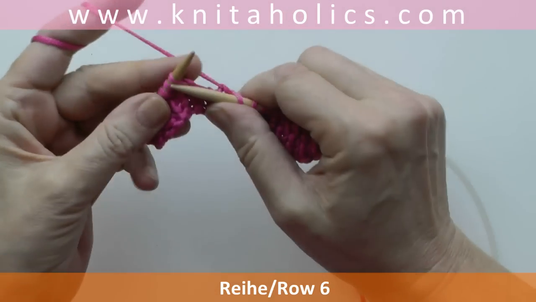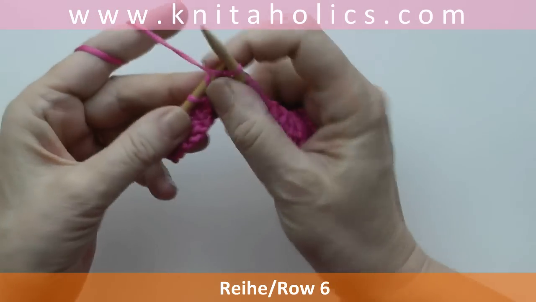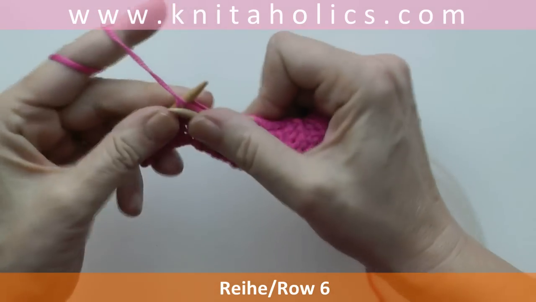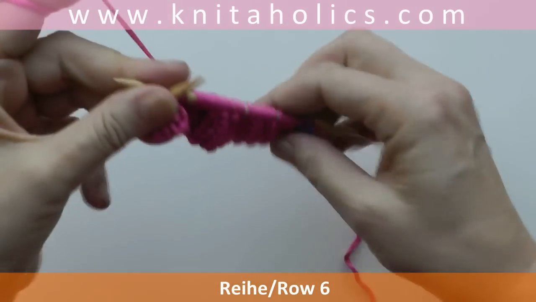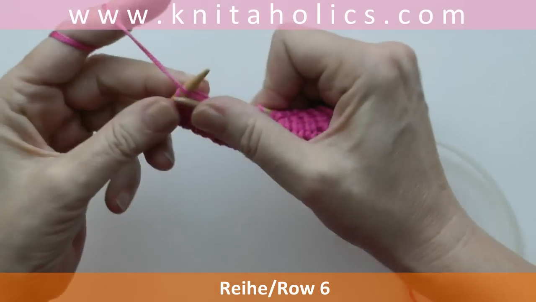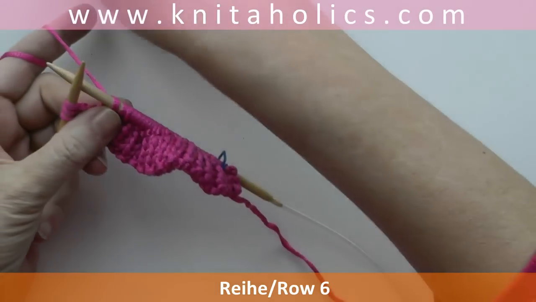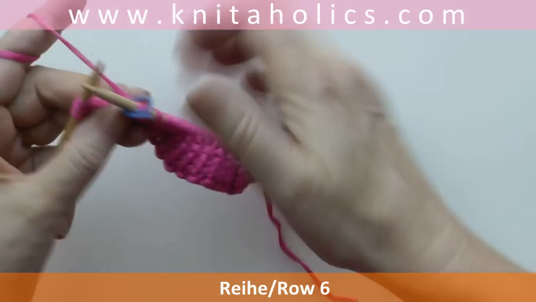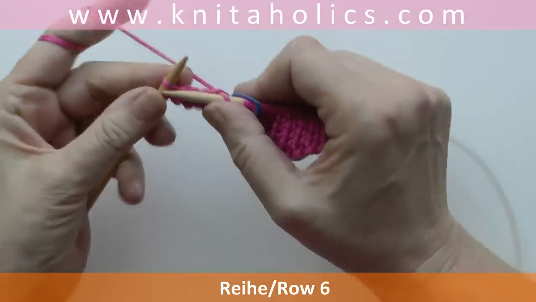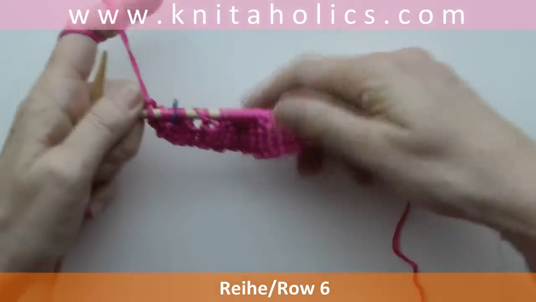Knit 1, purl 1 back loop, knit 1, purl 1 back loop, yarn over, purl 1 back loop, knit 1. End of pattern repeat. I place the marker just so that you can see the start and the end of the pattern repeat. And knit 2 and 1 edge stitch.